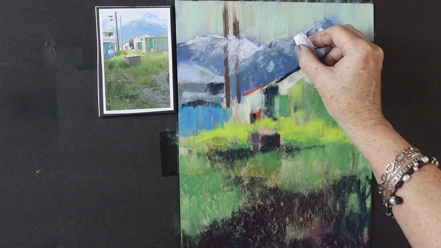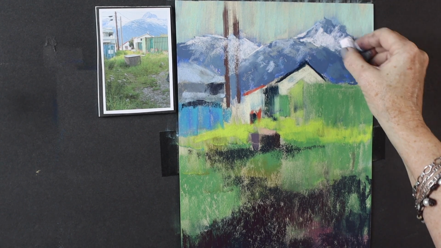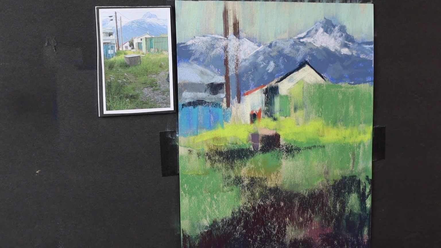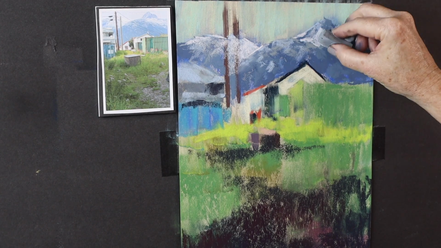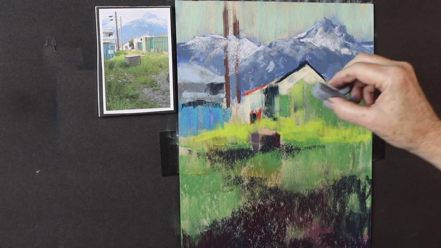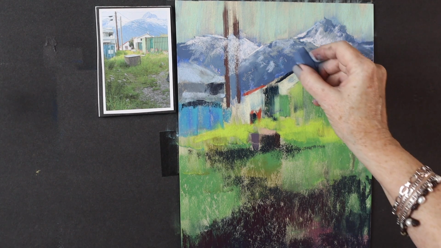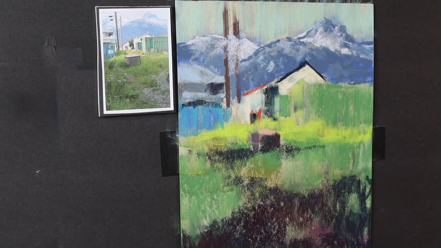Is there bright snow on this mountain here? No. I think I added a little too much snow, so I'm going to come in with the blue and kind of cover it up a little bit more. And this actually could be a little bit darker. This middle guy. All right, so now I want to do the sky.